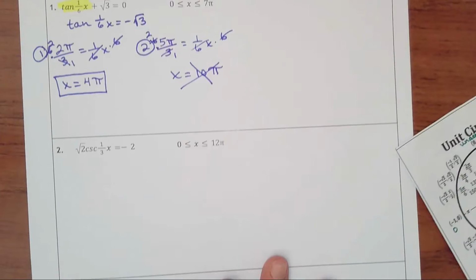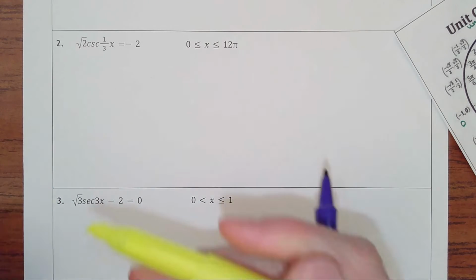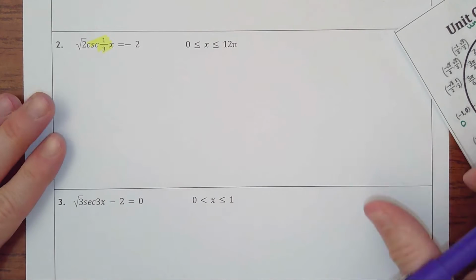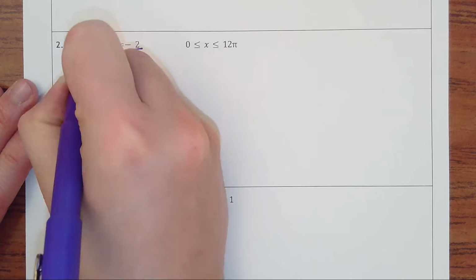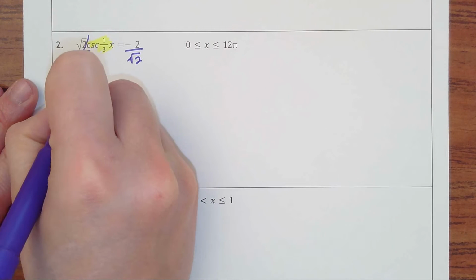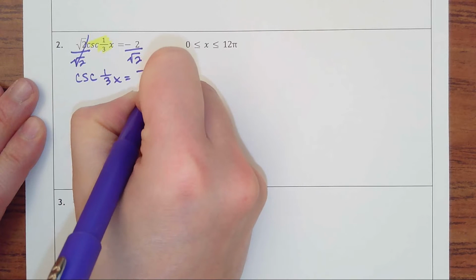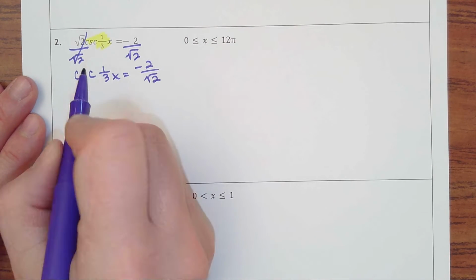Okay, number 2. We need to isolate our cosecant function. And we know that's one of our reciprocal functions. We've got divide by square root of 2. So that is cosecant of a third x needs to equal negative 2 over square root of 2. There's no need to rationalize this denominator because I'm going to reciprocate cosecant into sine.